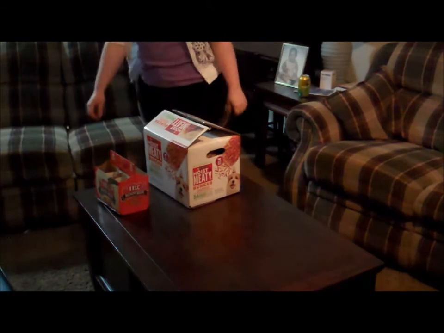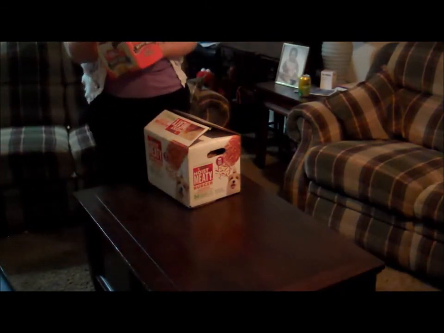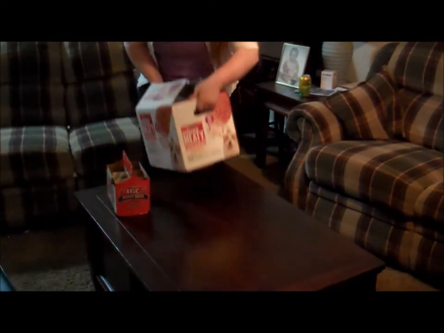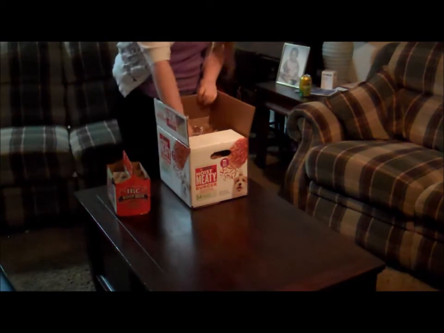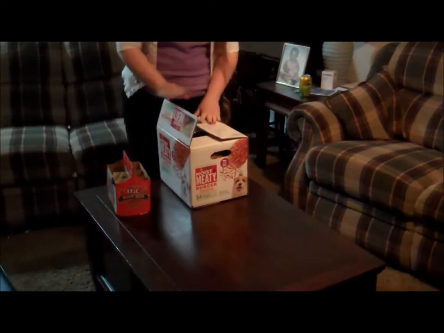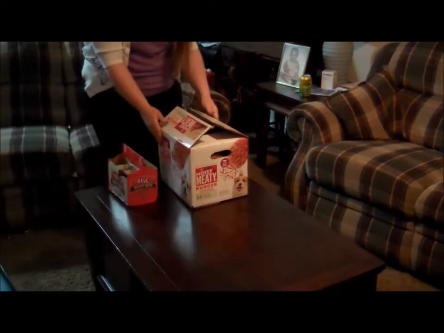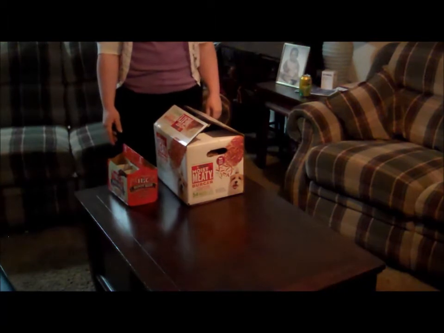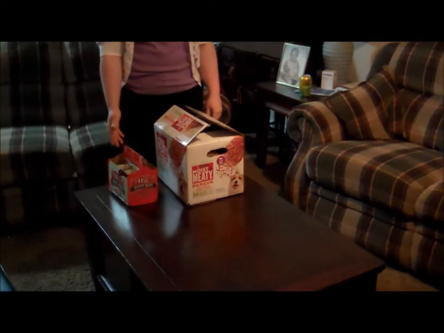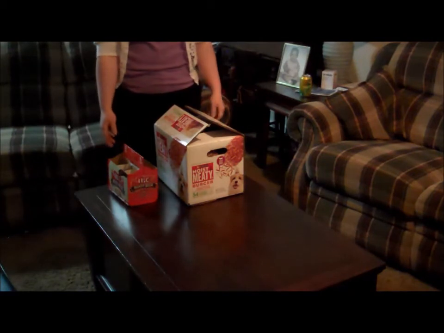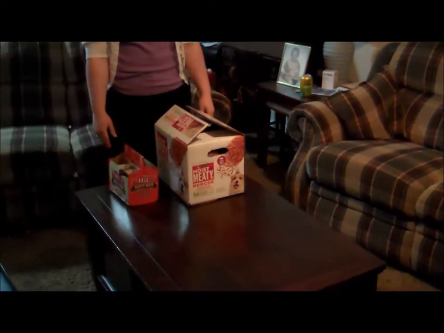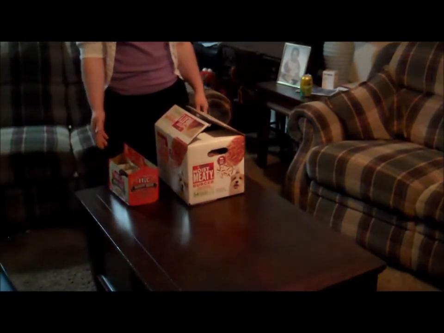Today we are studying Newton's second law. We have a box with a small mass, and we have a box with a larger mass. It is full of dog food. Today we are going to see how force, acceleration, and mass relate. I'm going to use the same force to push both of these boxes, and we are going to see what happens.